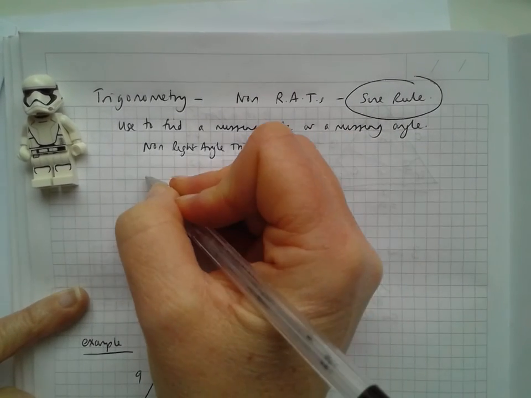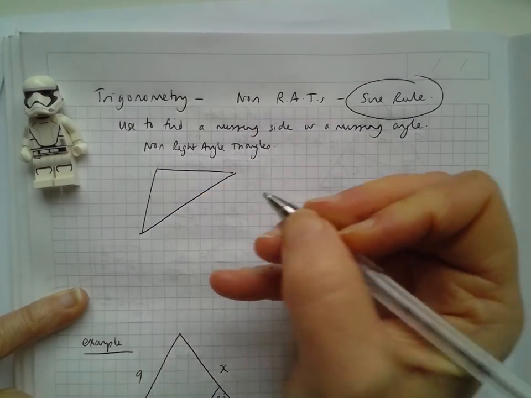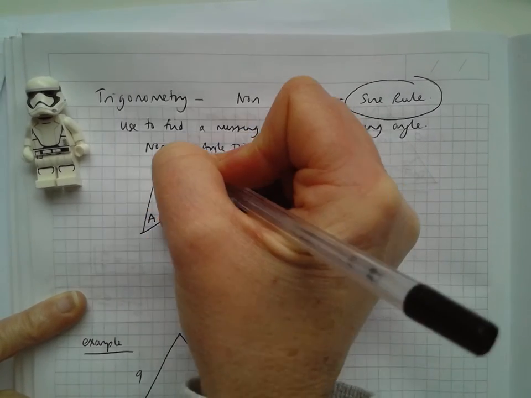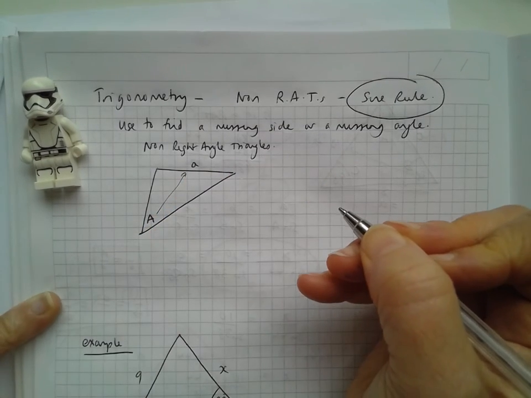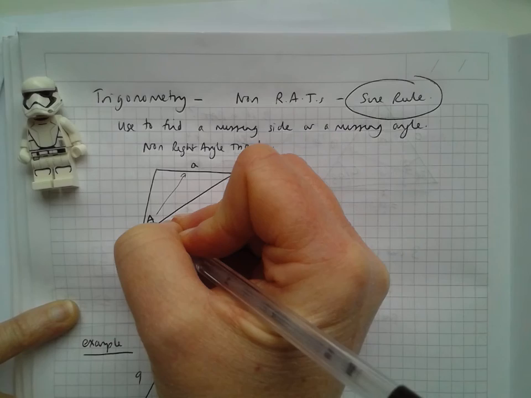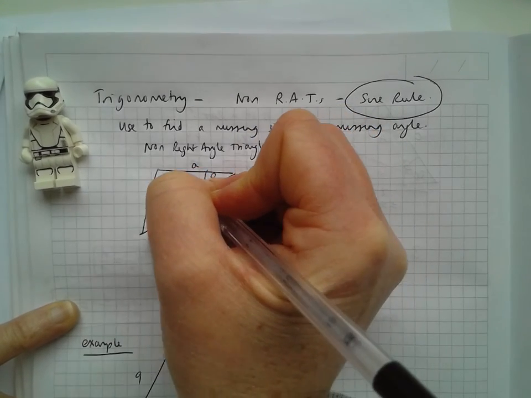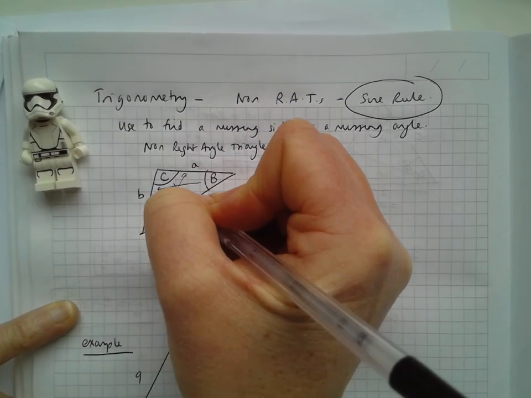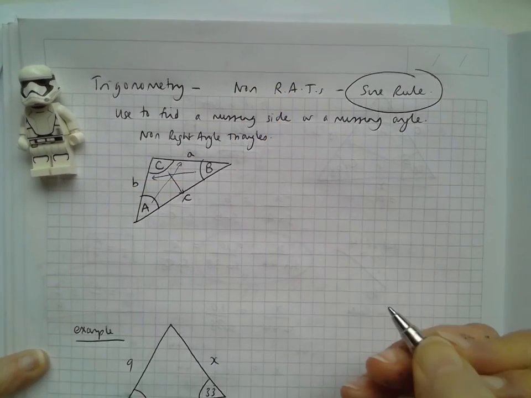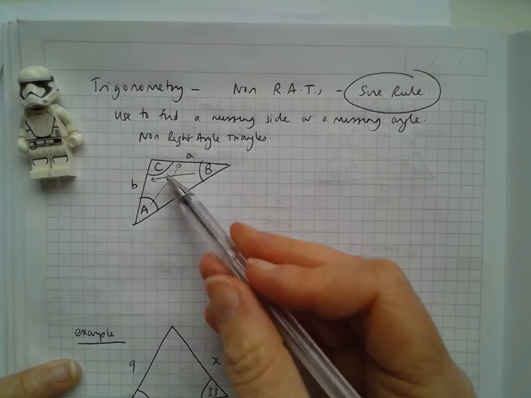And remember, the labeling, as we said, for the area of a triangle is different. So the angles are labeled with capital letters and the sides opposite them go with the same letter but with a small letter. So if that's angle A, that's side a opposite it. If that's angle B, that's side b. And if that would be angle C, that's side c. Okay, so this is for a non-right angle triangle, and that's how we label our sides.